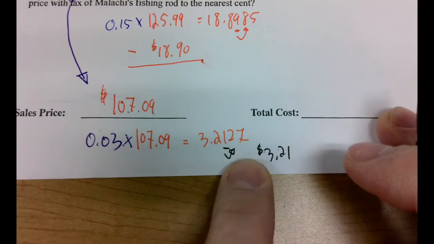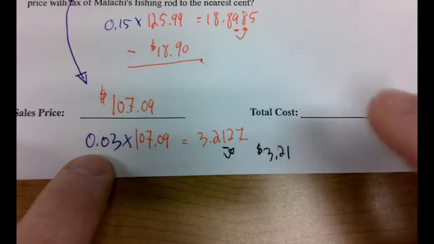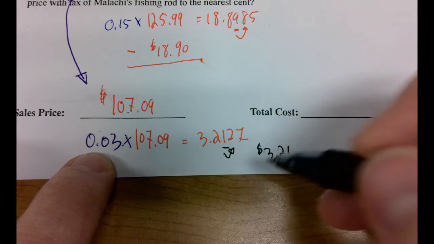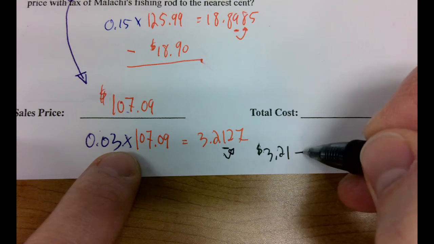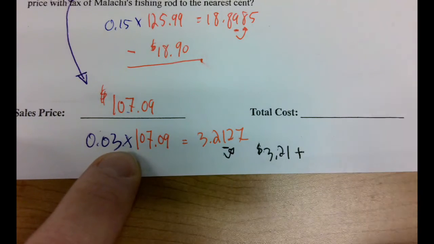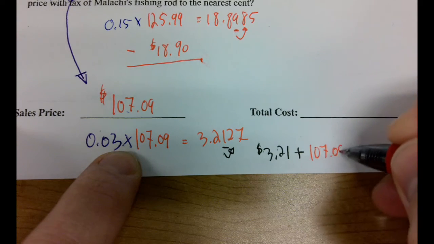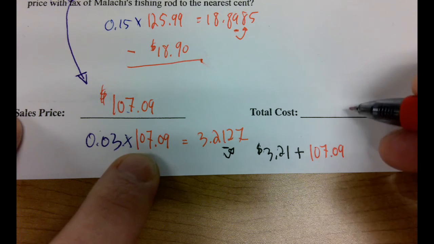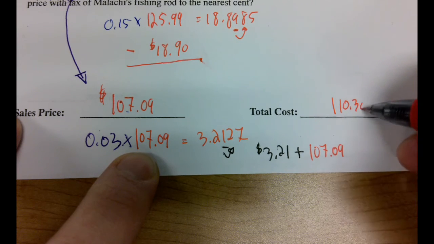Since you have to pay tax, we're going to take and add that to the sales price. So you type that on in. Watch the decimals, watch the numbers. Don't switch anything around. So that's where you get $110.30.